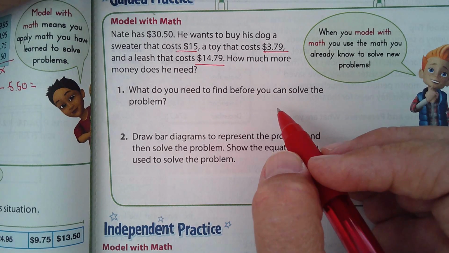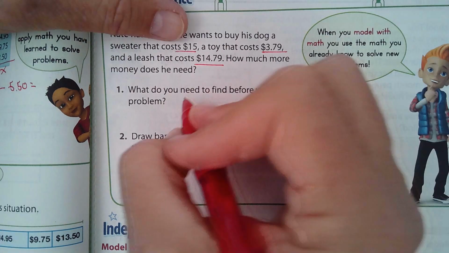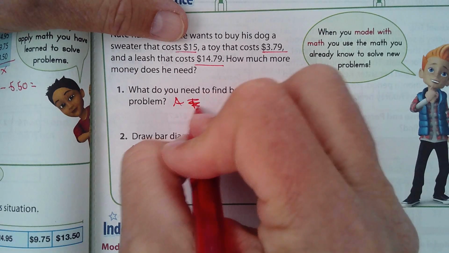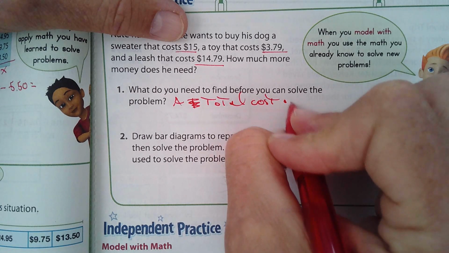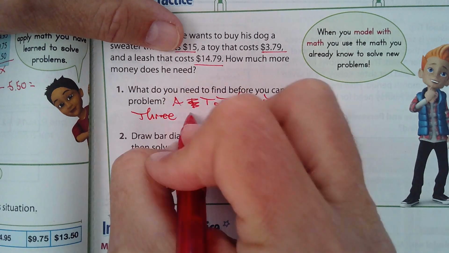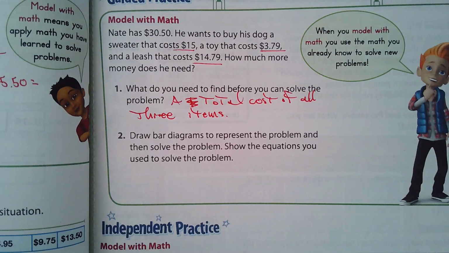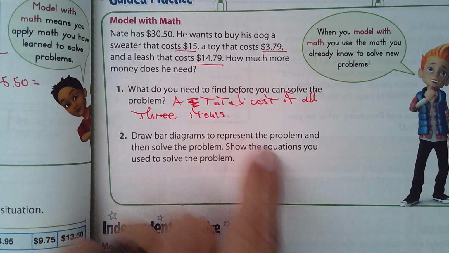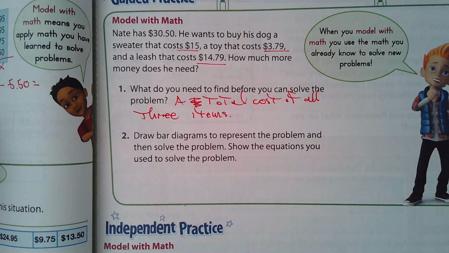Ms. Maldonado, question? The total cost of all his items. Yeah, that's a good way to phrase it. I listed them before, but a total cost of all 3 items. Or somebody could say the cost of the sweater, the leash, and the toy. Okay? Once you have that, then we can work with it. But you can't do anything until you total those up.